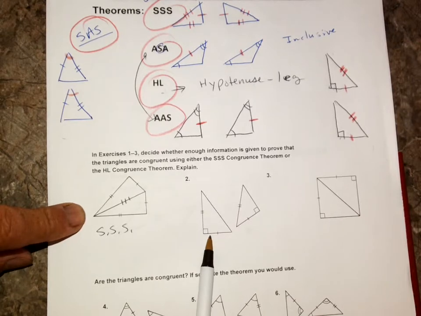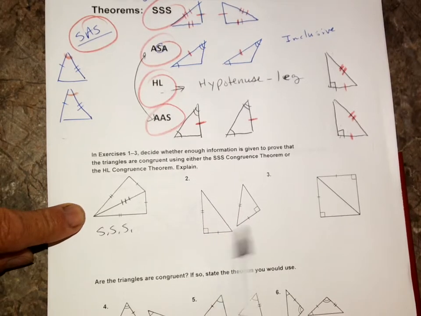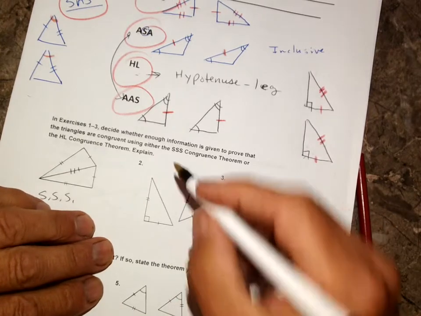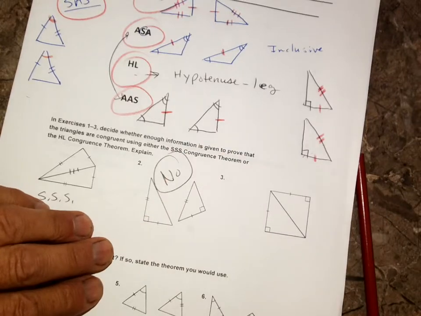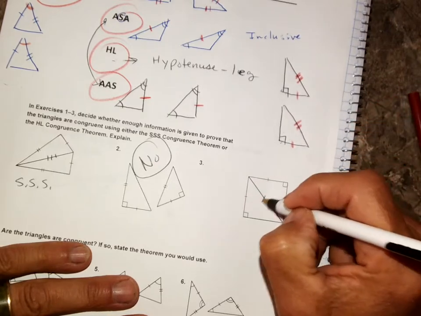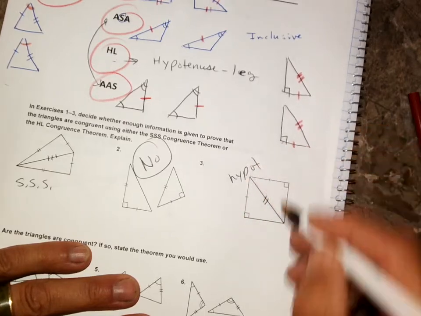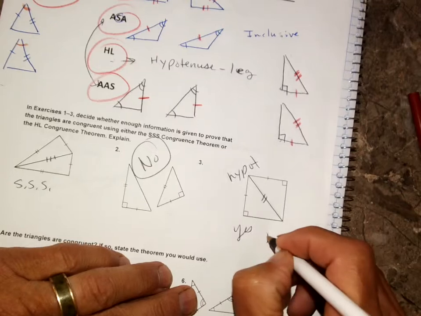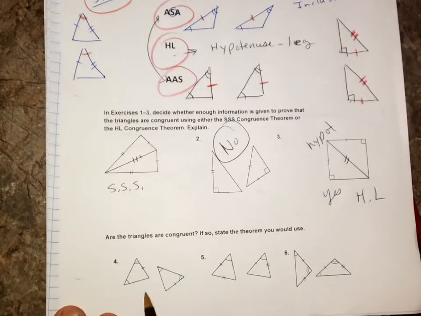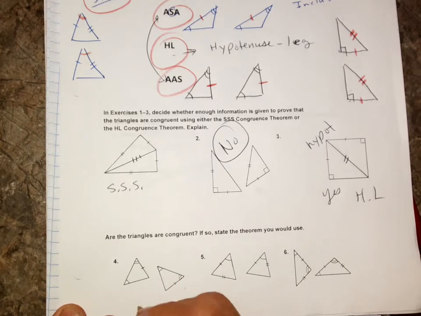I've got a right triangle, but I don't know anything about the hypotenuse, but it sure looks like side, angle, side. Oh, I don't think they're congruent because this does not correspond to that side. So nope, I don't know if those are congruent. In fact, they don't even look congruent, right? How about this one? Well, they share this side, that's a hypotenuse. I got a right triangle, so I'm going to say yes by hypotenuse leg. Number 4 sure looks like angle, angle, side to an angle, angle, side. I say yes by angle, angle, side.